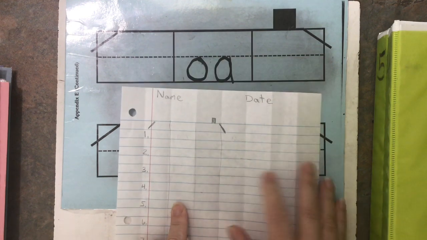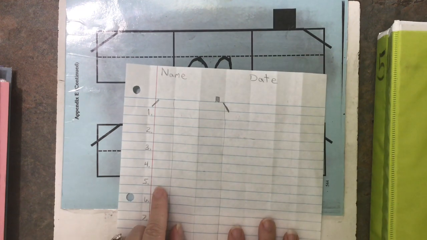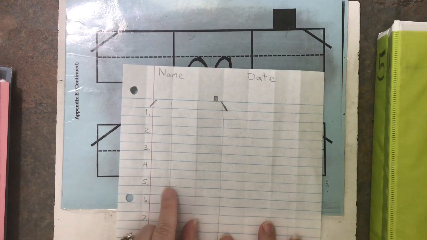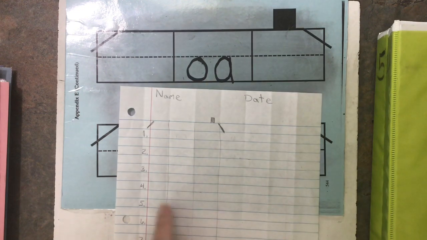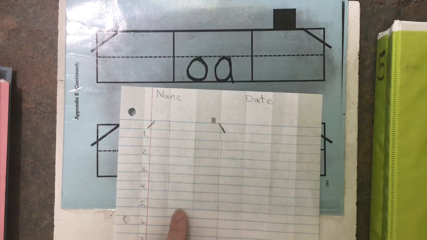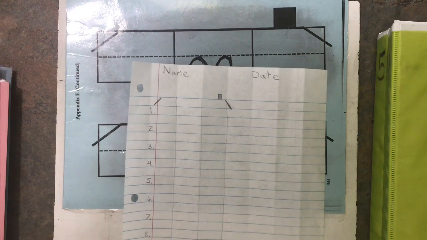Word number 5 is pale. Pale. Did you hear the friends? Oh, in the middle of pale. If you hear the friends, put them down. If you don't hear the friends, remember, put a big X. Okay, so that was our warm-up.